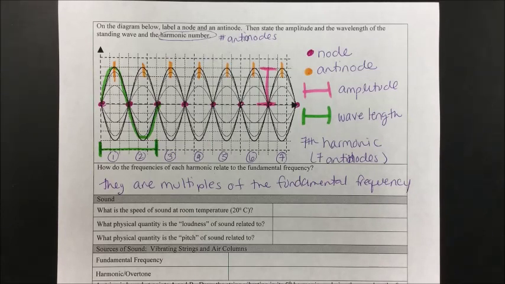That's as far as we're going to get today. So on the next one, we're going to talk about sound and how that relates to strings and air columns. We're going into instruments, so string instruments and wind instruments, essentially. So see you next time.